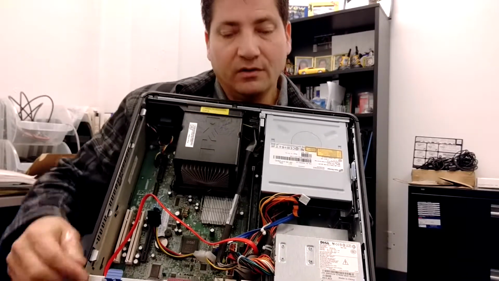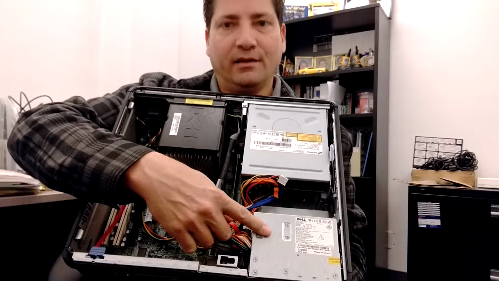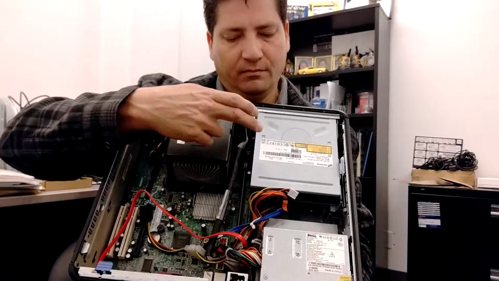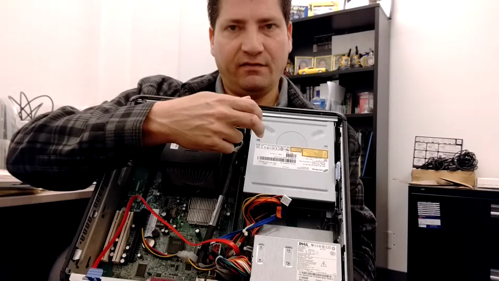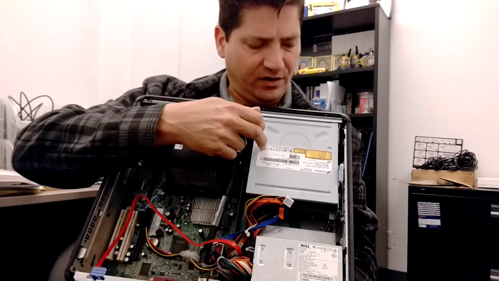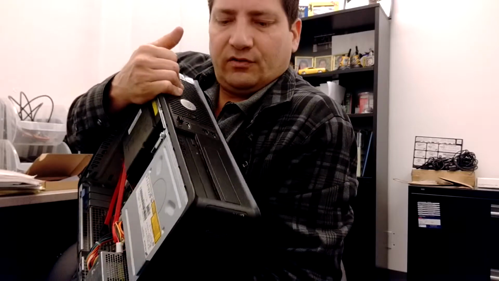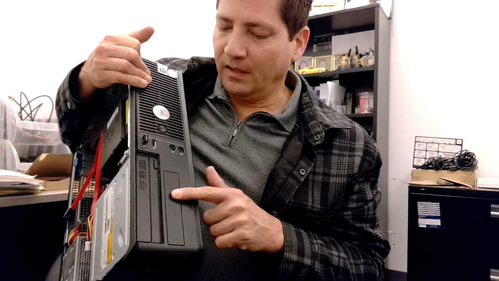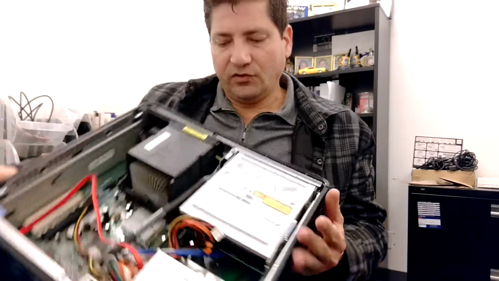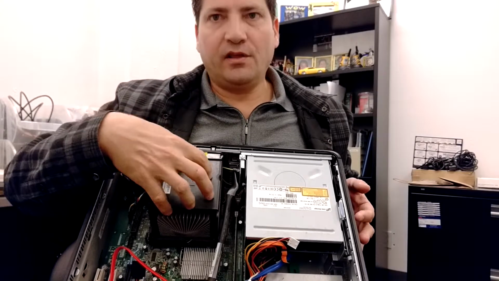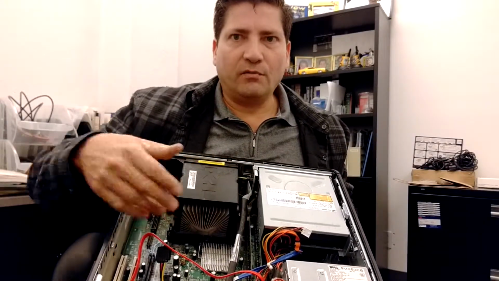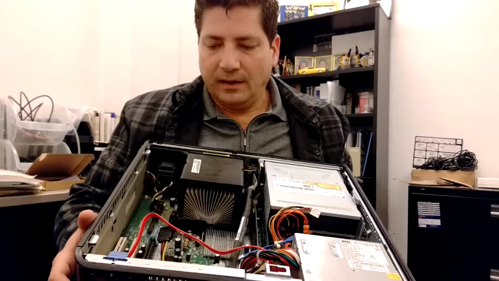You have usually a power supply that looks like this with multicolor wires. And here's your drive bays. This happens to be a DVD drive. You can add other things in front. This one actually could take a smaller floppy drive. And so you can put those in there. Underneath here is usually a big heat sink. That's where the main CPU is.